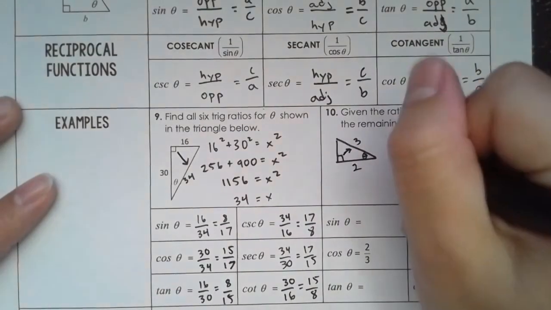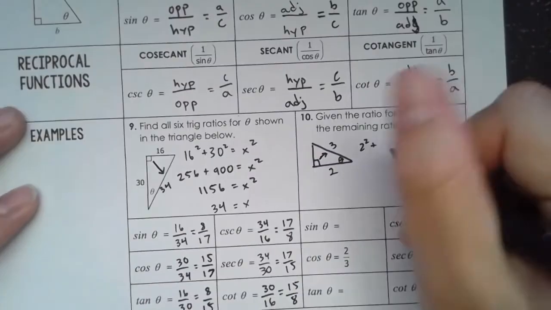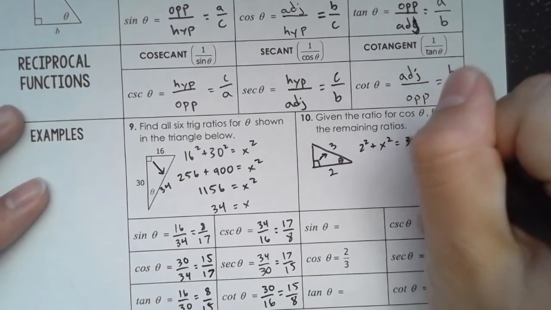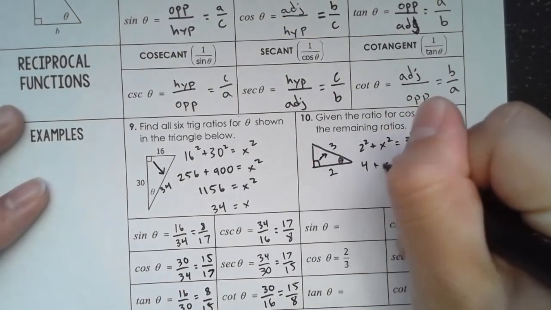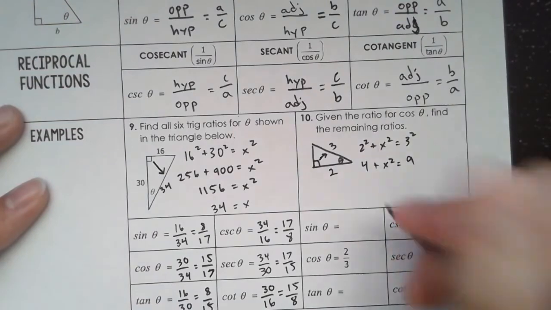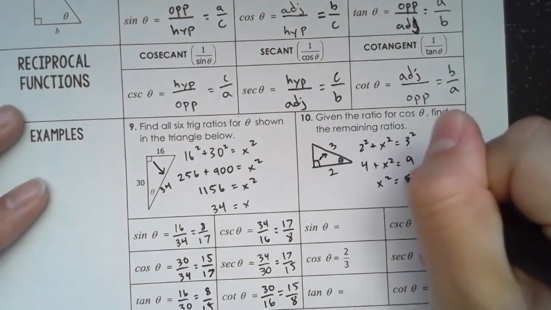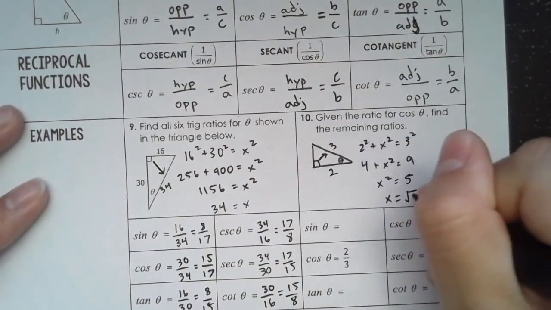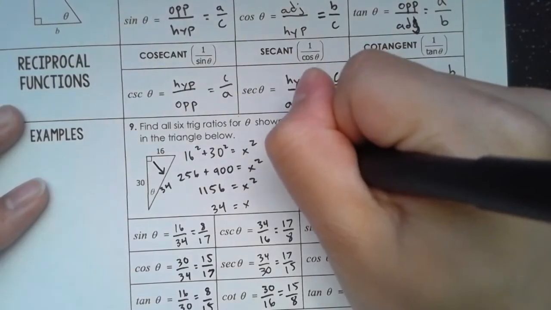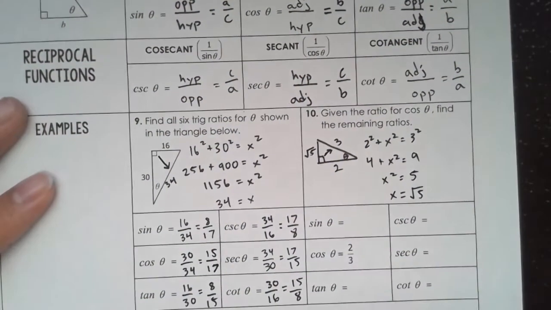So I have 2 squared plus what would be b squared is equal to 3 squared. So I have 4 plus x squared, that's equal to 9. And then I get x squared is equal to 5. And then I get x is equal to square root of 5. So then this guy here is square root of 5.